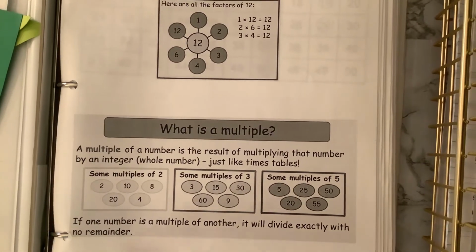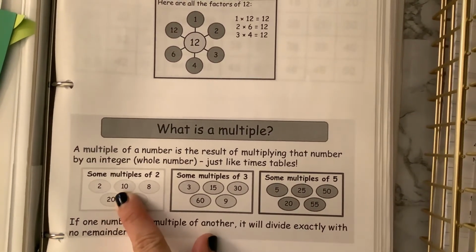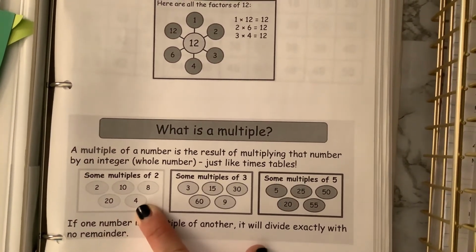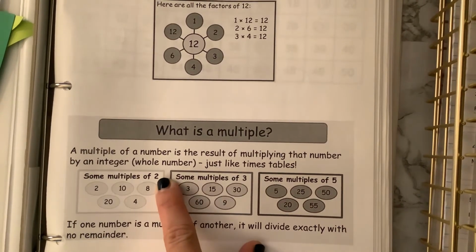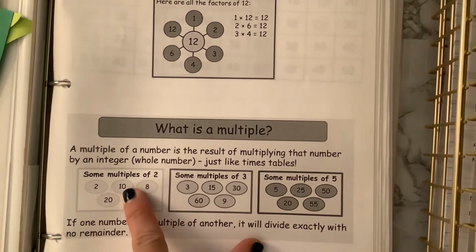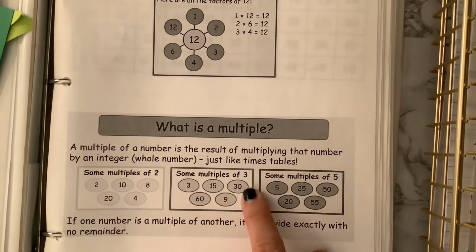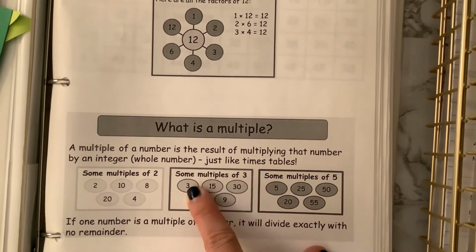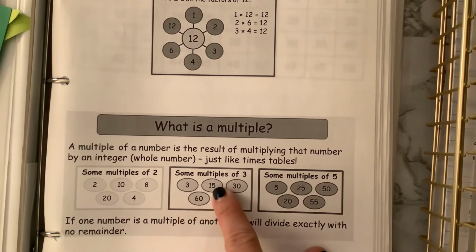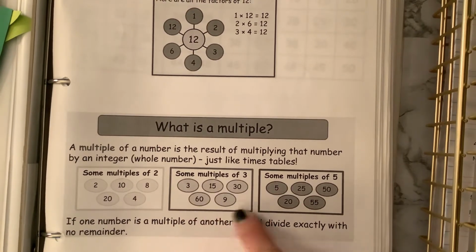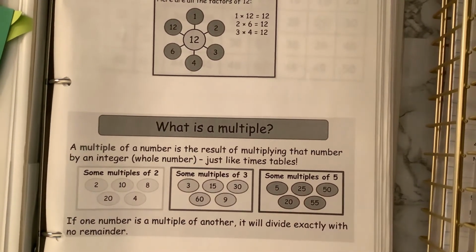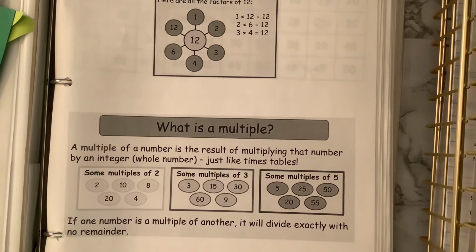So some multiples of 2: 2, 10, 8, 24. Okay, we can multiply 2 by something to get these. Here are some multiples of 3. We can multiply by 3 to get these: 3, 15, 30, 60, and 9. And then some multiples of 5. So if one number is a multiple of another, it will divide exactly with no remainder.